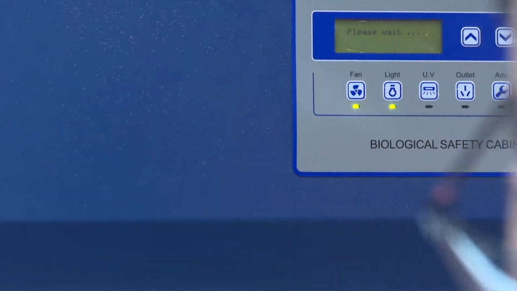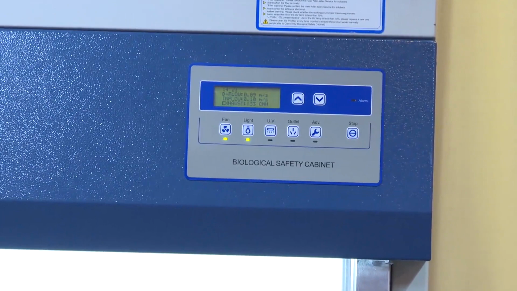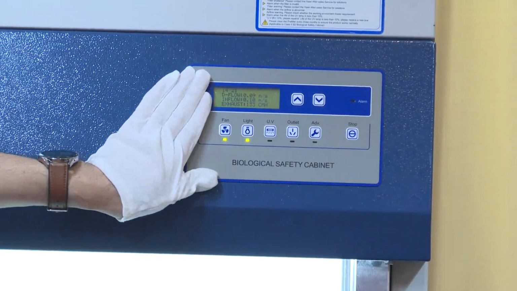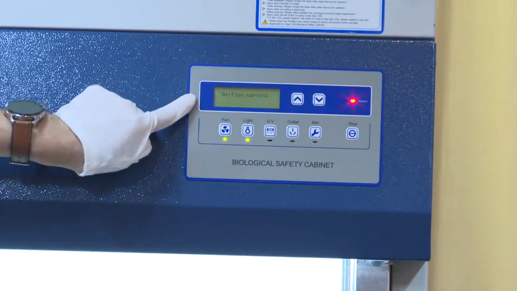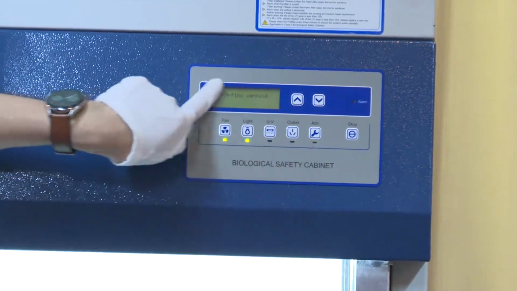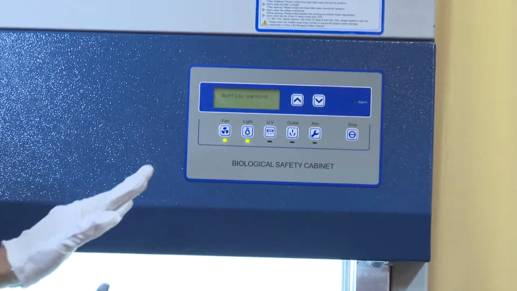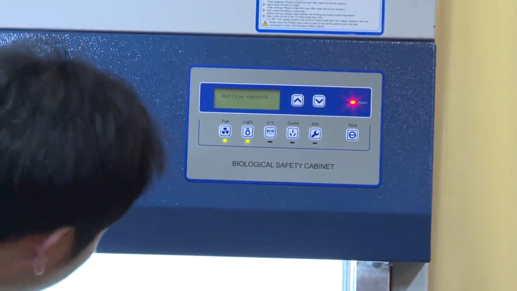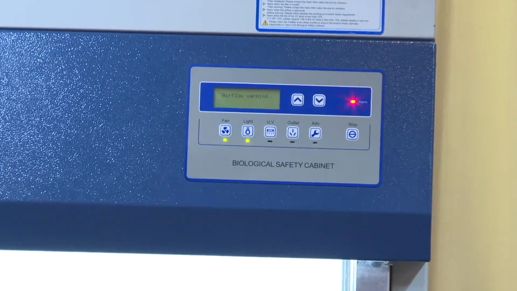Yes. Now the cleaning is completed, and it will show us the downflow speed. But there is one issue. Airflow warning. This means the airflow is not normal. So for this issue, we need to check five conditions first.